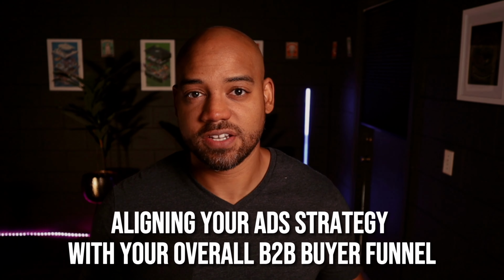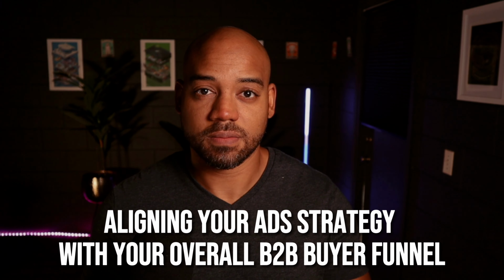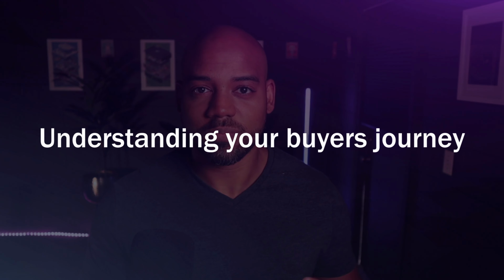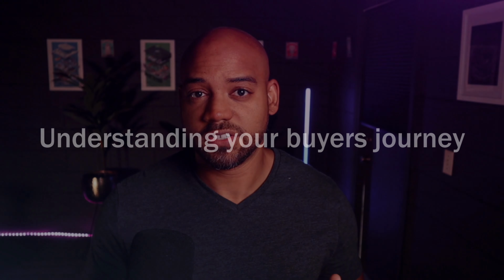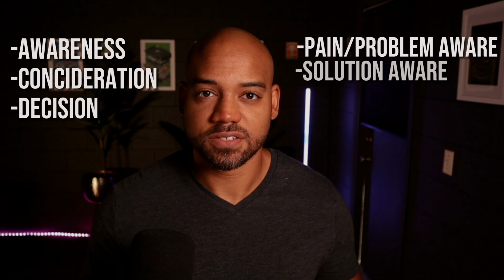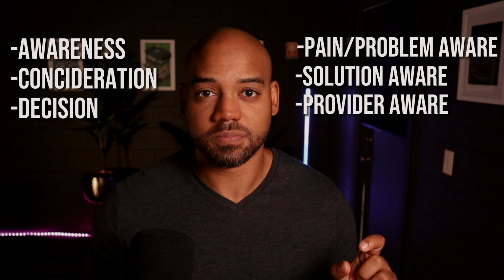But the secret to LinkedIn is aligning your ad strategy with your overall B2B buyer funnel. So here's a distilled method that we've used across Mighty Orrett clients that we've seen great success with on LinkedIn ads. It's all about understanding your buyer's journey and the 3 stages of awareness, consideration, and ultimately decision, and how those map back towards being pain and problem aware, solution aware, and ultimately provider aware.